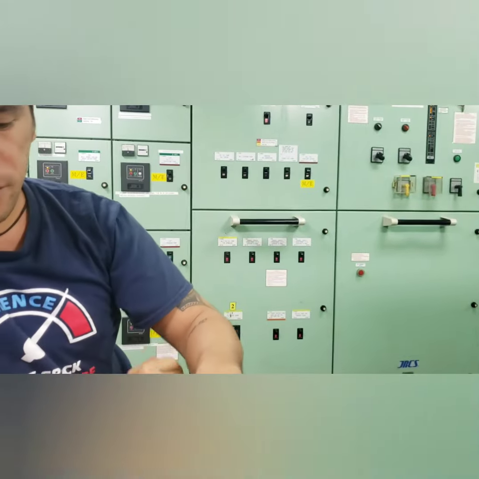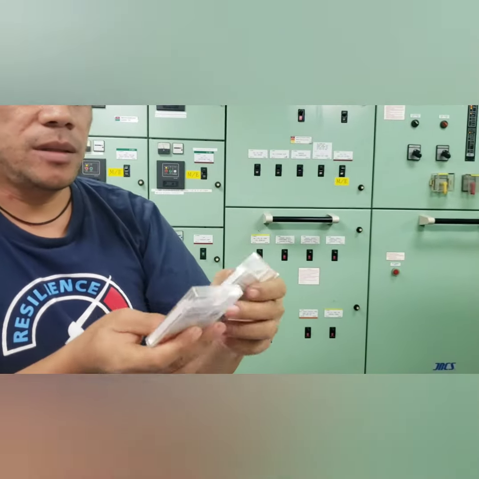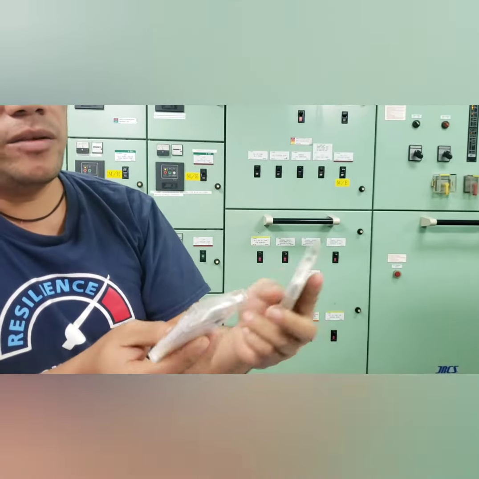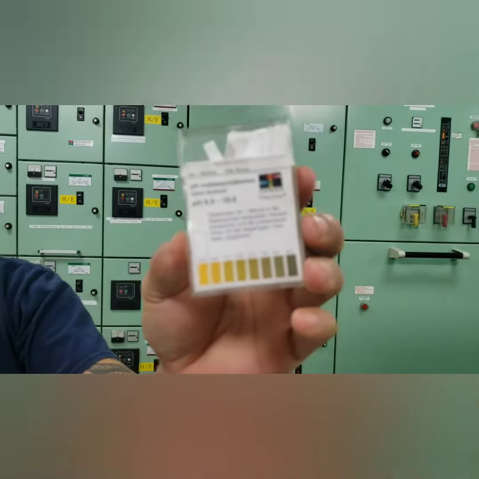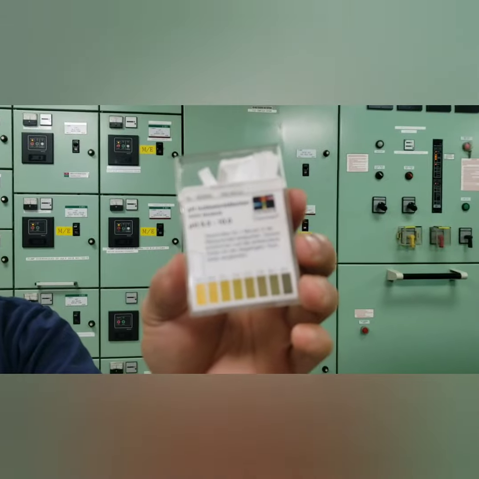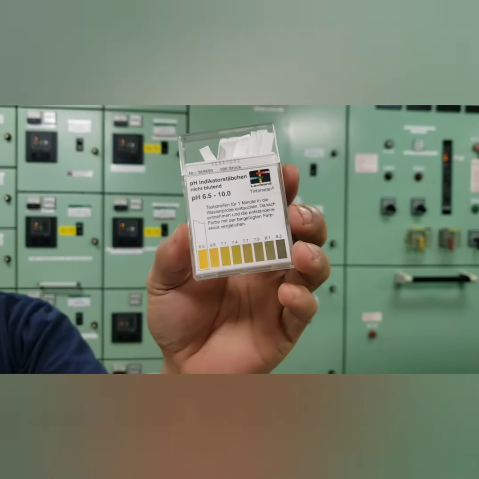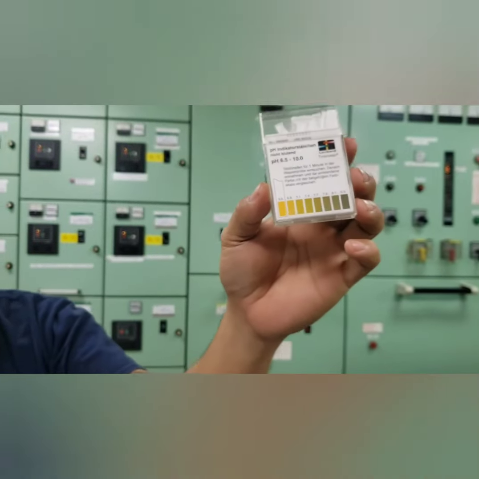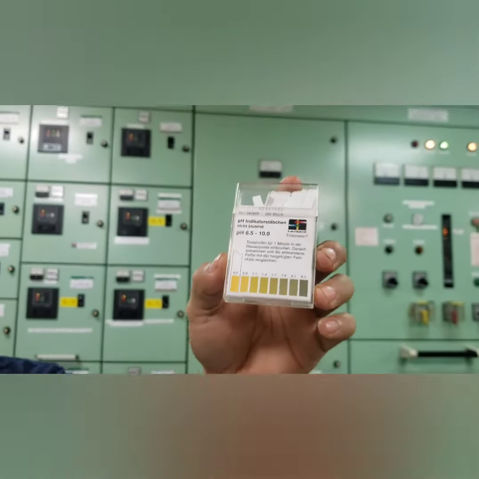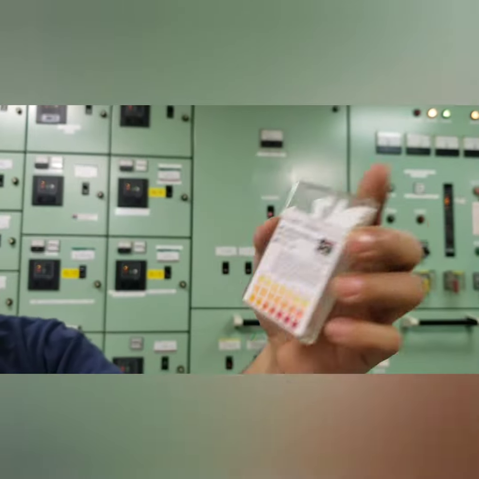We have also the pH indicator to determine the pH level of your water, if it is acidic or alkaline. This is for the lower test. This one is for the higher test for the boiler water.